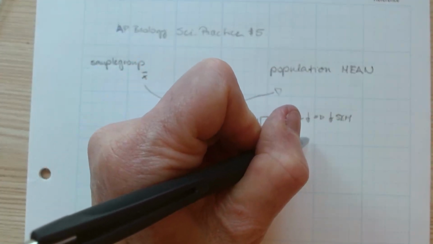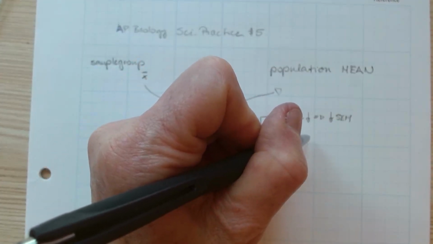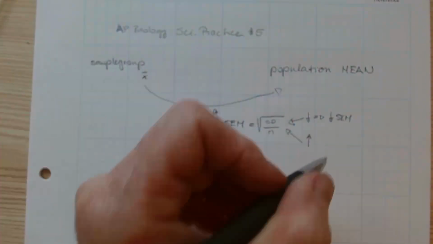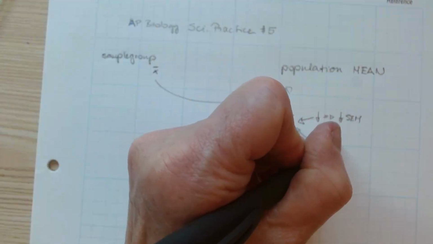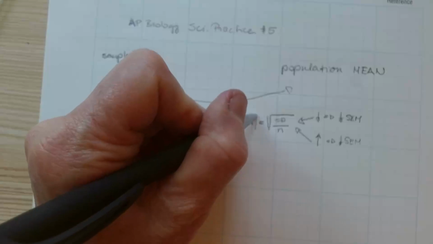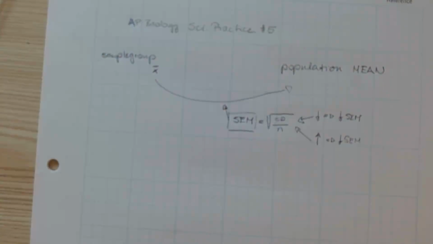If the sample size is big, the standard error of the mean will be smaller, and we would like to get a small standard error of the mean.